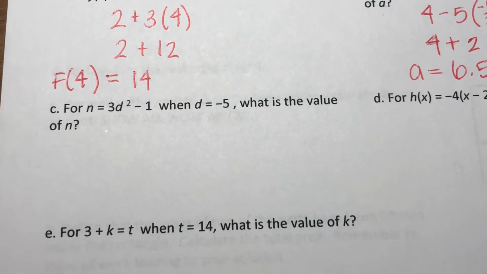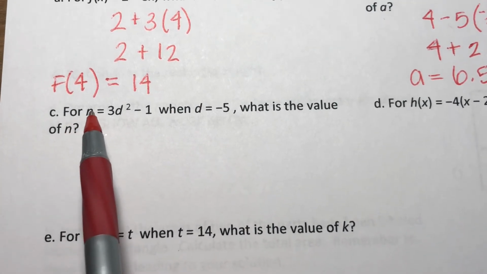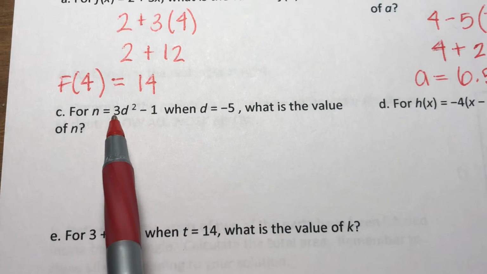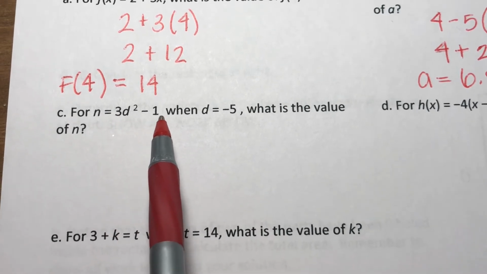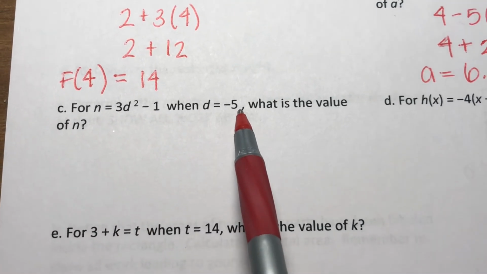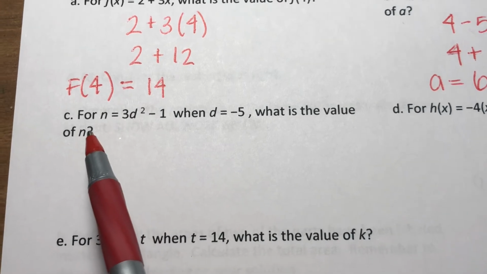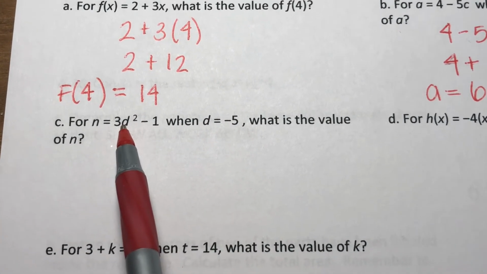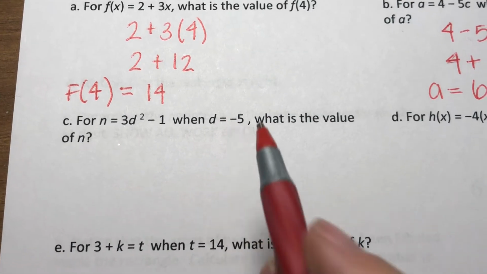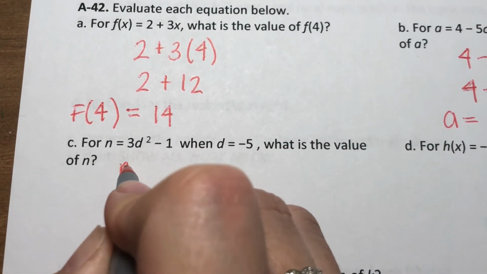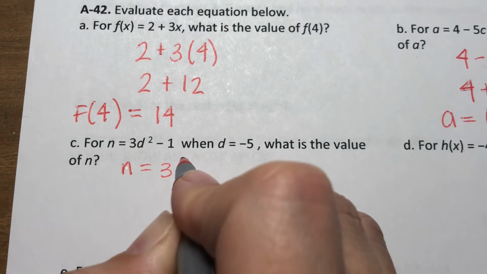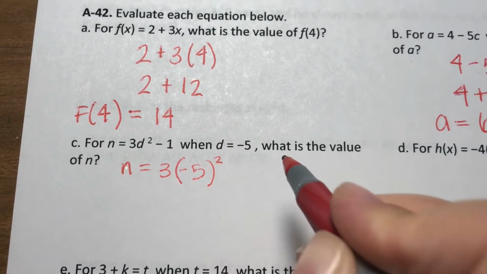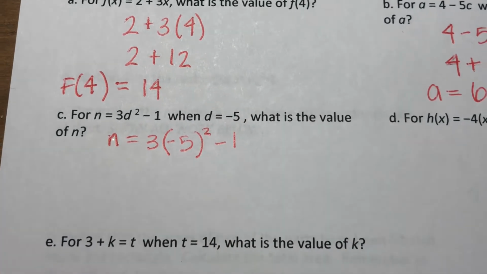On to part C. So part C, we want to figure out what n is equal to, and we know that n is equal to 3 times d squared minus 1 when d equals negative 5. What is that value of n? So here's a really good example, you guys, of why you want to use parentheses when you're plugging something in. So if we write this out, we would get n equals 3 parentheses negative 5 squared minus 1.